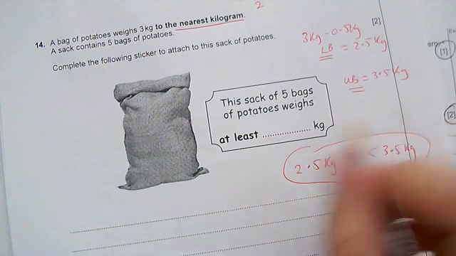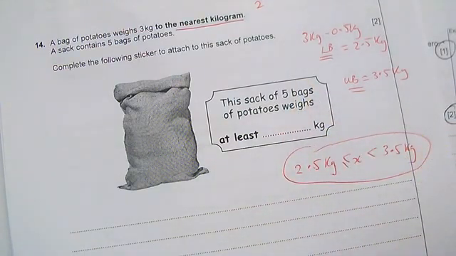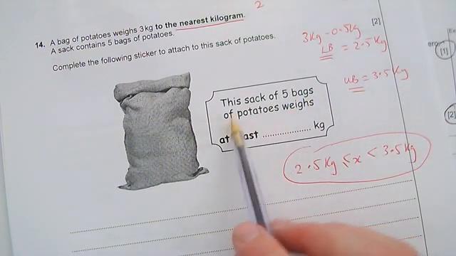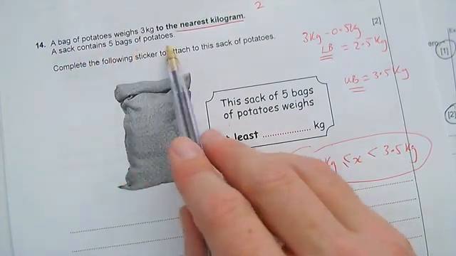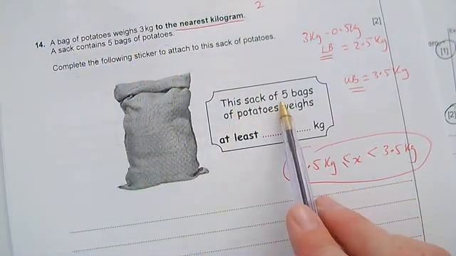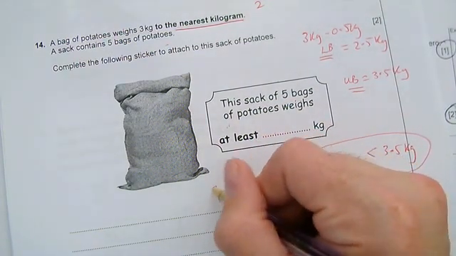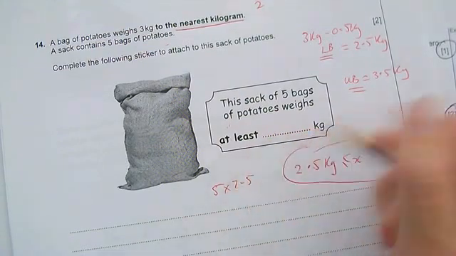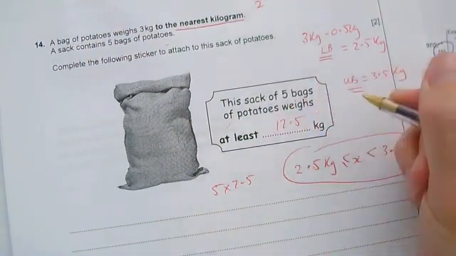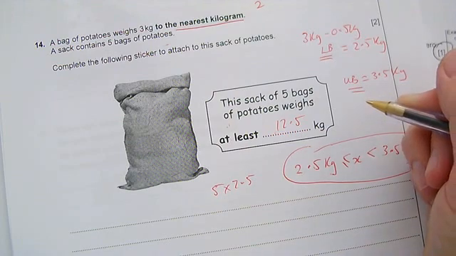Okay, so now the next most important word is at least. It says the sack contains 5 bags of potatoes. This sack of 5 bags contains at least what? 5 times 2.5, because it said at least. So 5 times 2.5 would be 12.5 kilograms. Okay, all good? Simple as.